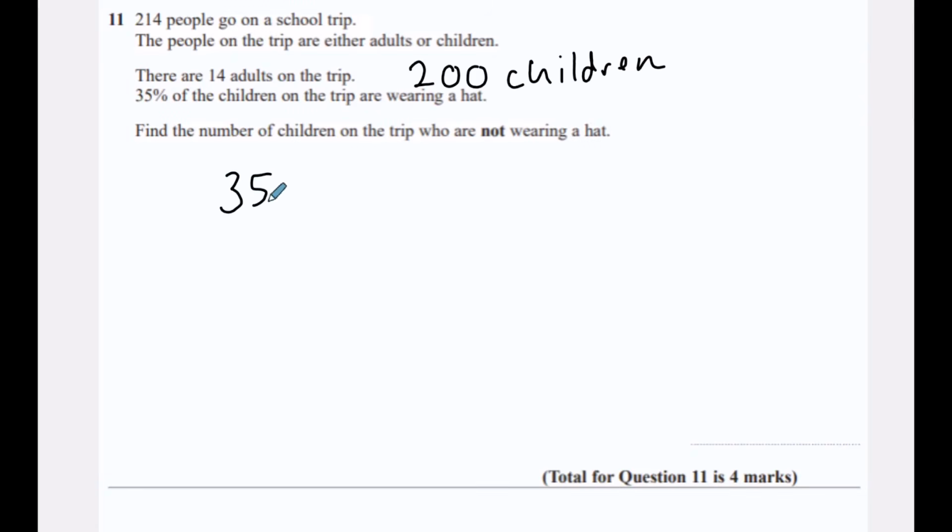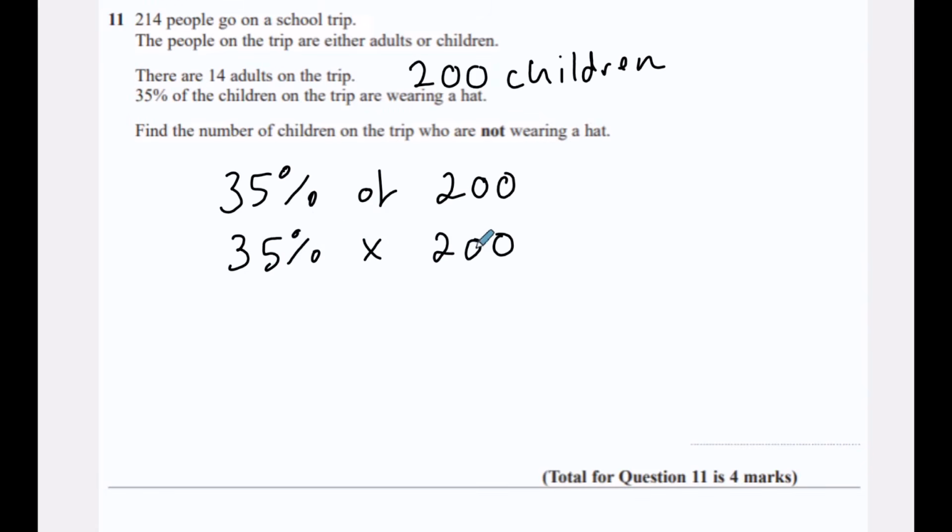So 35% of 200. What is 35% of 200? Whenever we have of, we can times. So it's 35% times 200, which you can type in the calculator. Or you could even write this as a decimal. 35% as a decimal is 0.35.